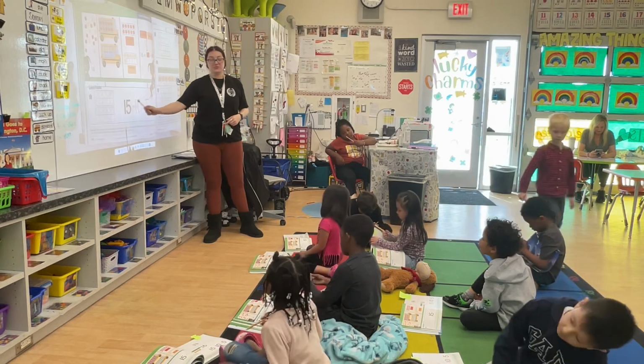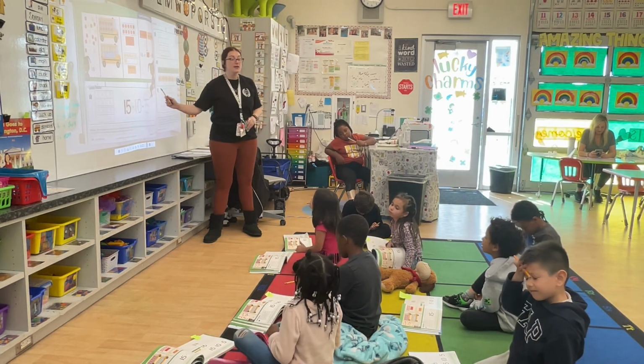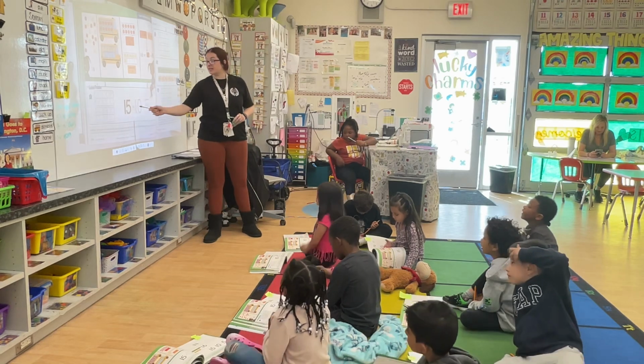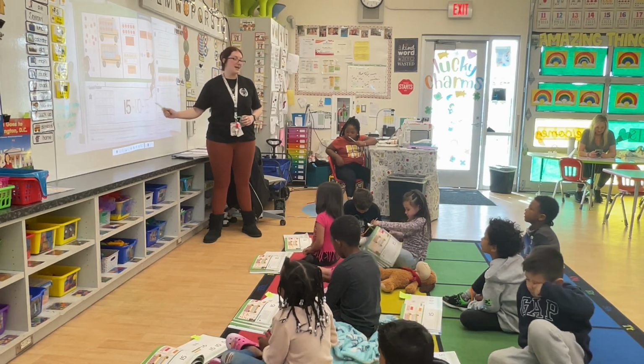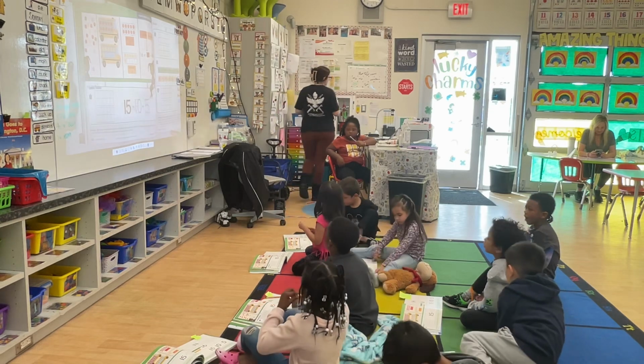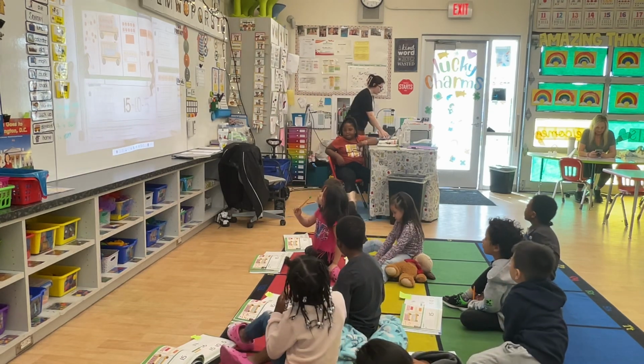So we are working on addition. So 15 equals 10 plus 5. Your turn. 15 equals 10 plus 5. I know it's a little tricky saying the equation backwards and not forwards.